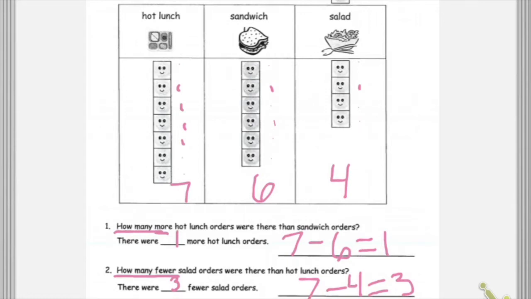Alrighty, guys. Now I want you to do the next page on your own using this other table to answer questions 4 through 8. Pause the video and do that now.